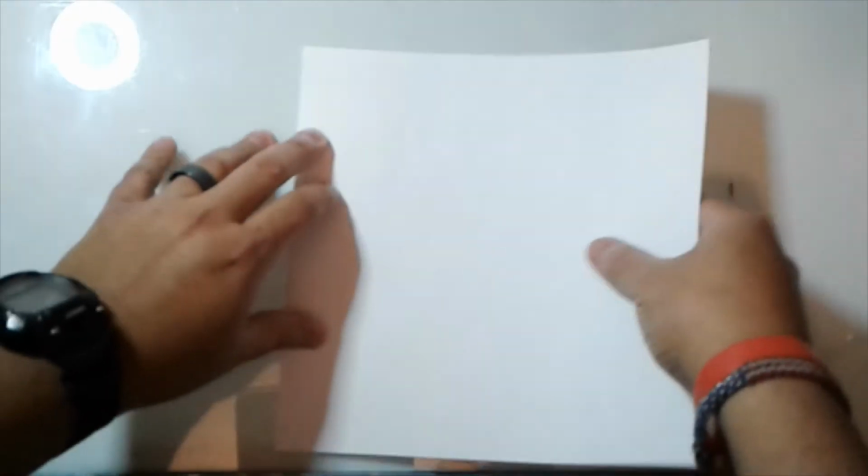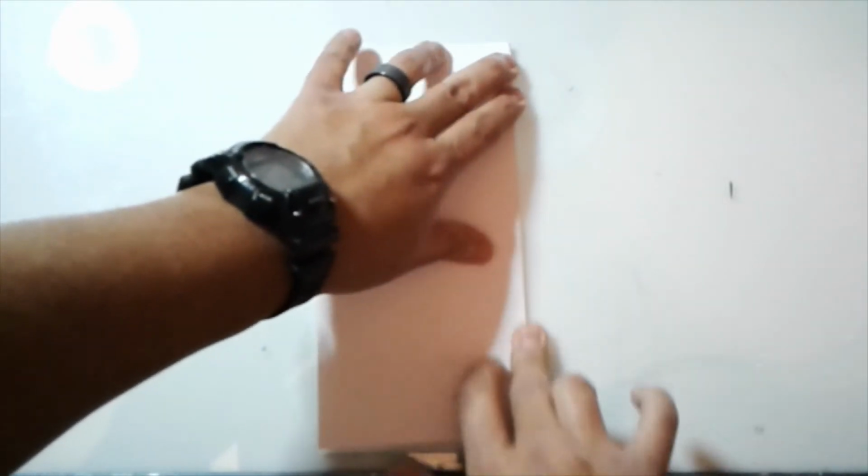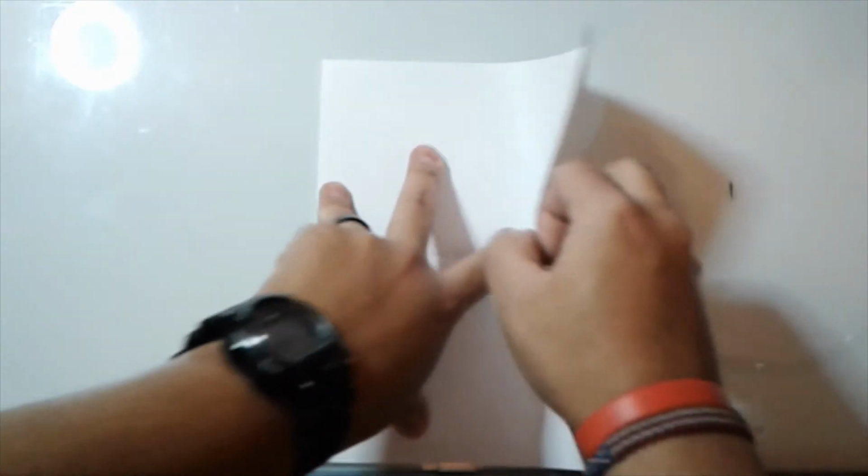Or you could do this as well. Take your paper, fold it in half. Get it as close to perfect as you can for this. Fold and crease, not just smash. Open it up, fold it the other way.